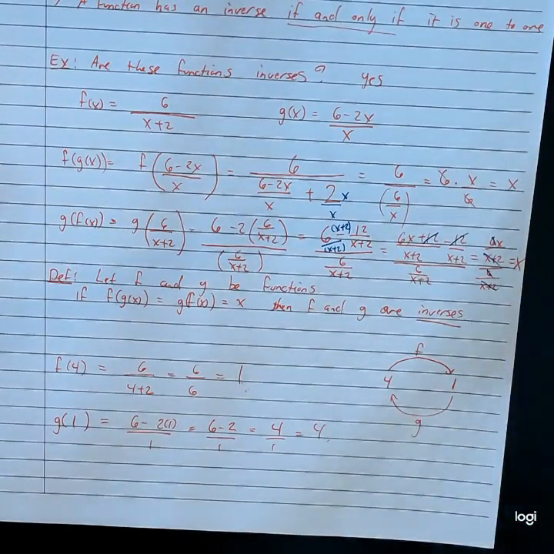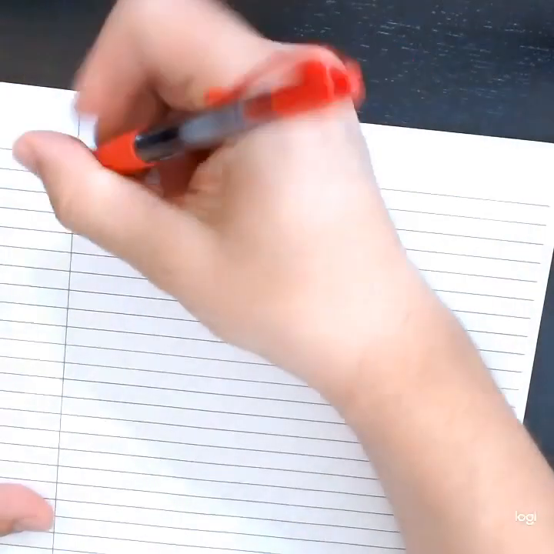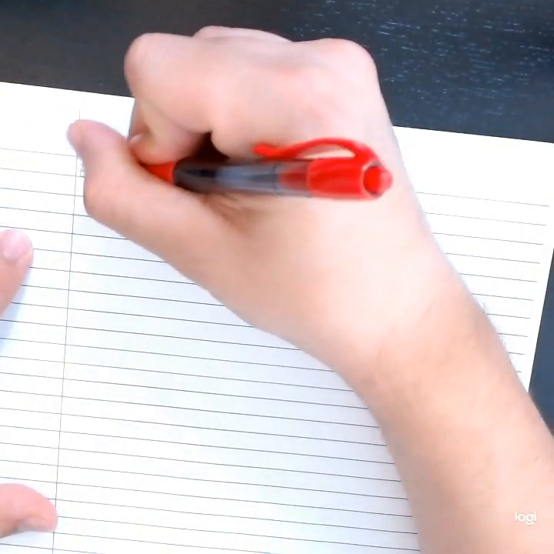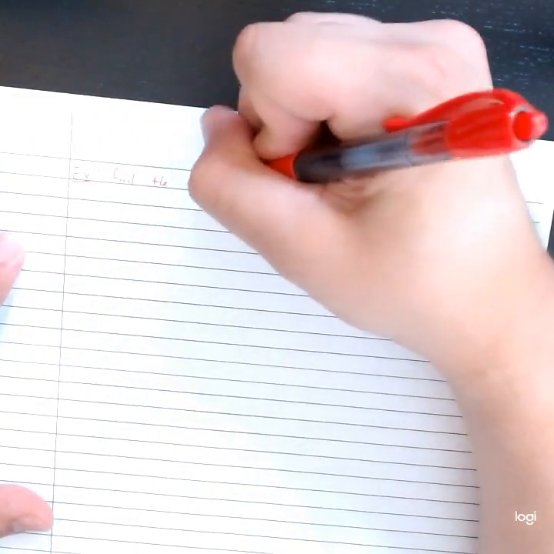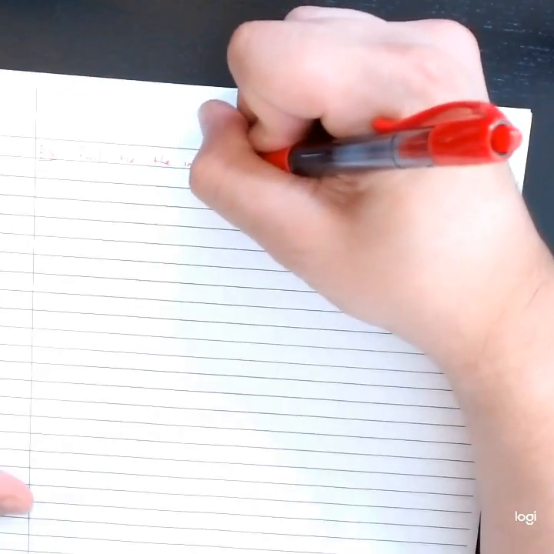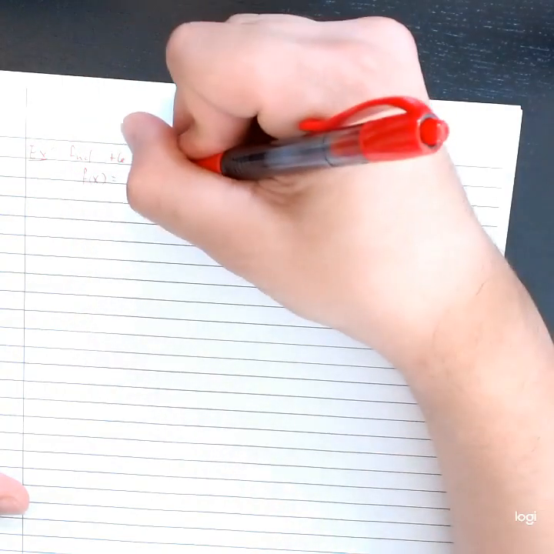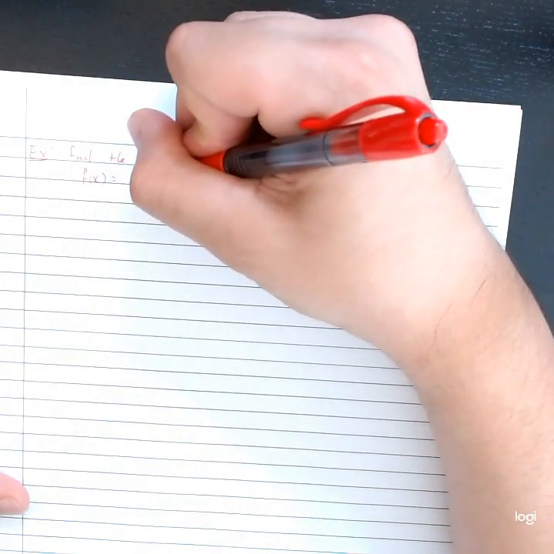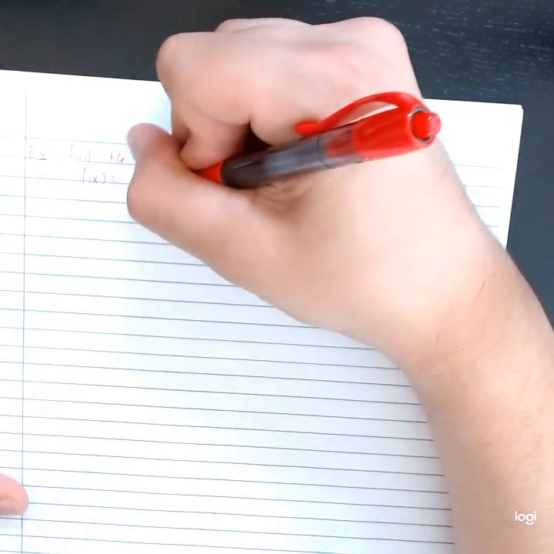But what if I don't have those two functions? What if I just have a function, and I'm trying to figure out what its inverse is? So that's our next example. What we want to do is we want to say, okay, example, find the inverse of the function f of x equals, and here we're going to start off with something like 3 minus 2x over 5. All right.